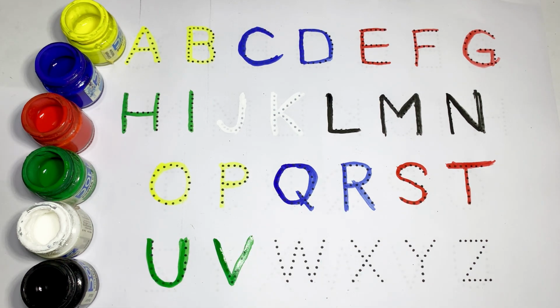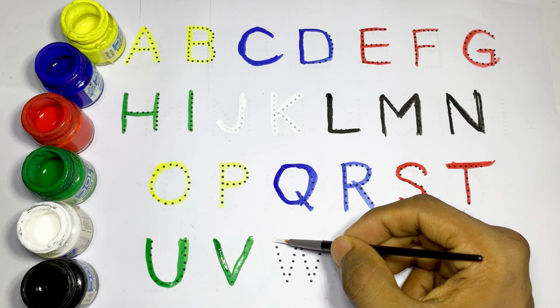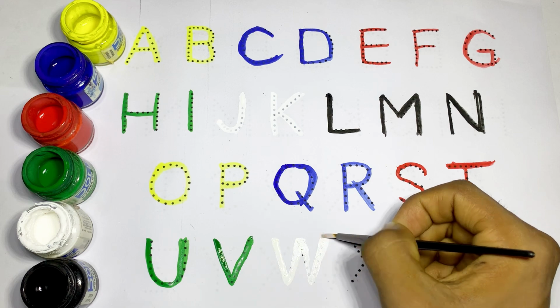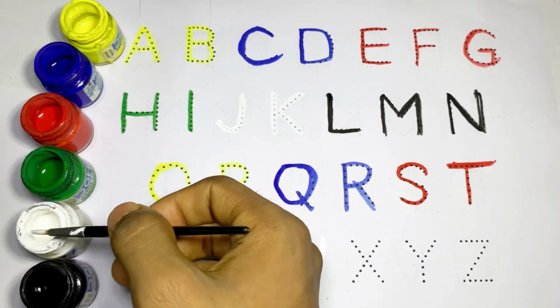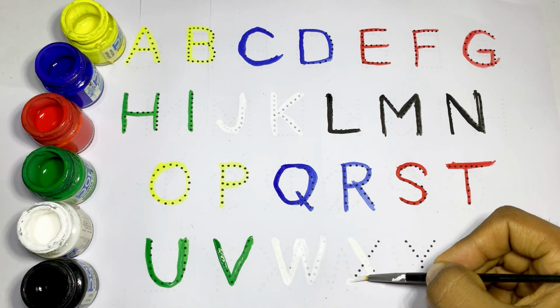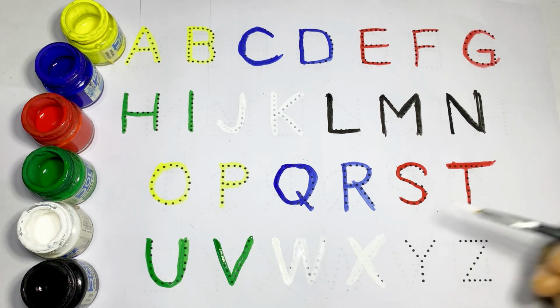Kids, now draw W for wallet, W for watch, the alphabets of W, and use white color. Kids, again use white color and draw X for X-ray, X for xylophone, the alphabets of X.